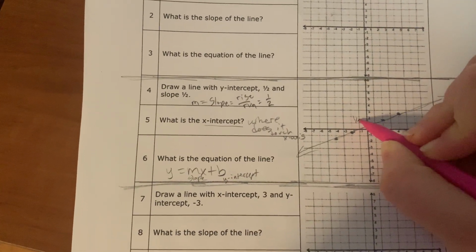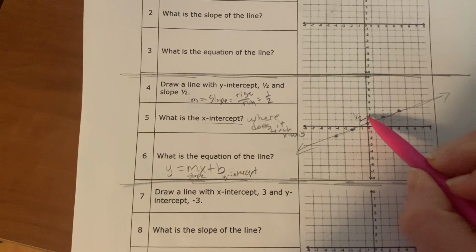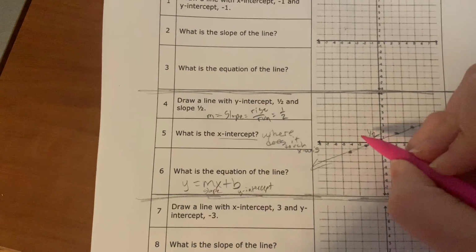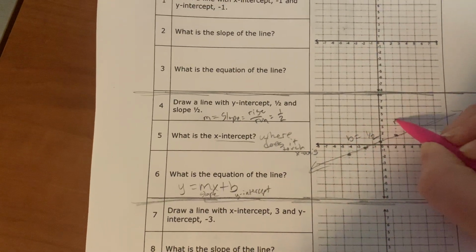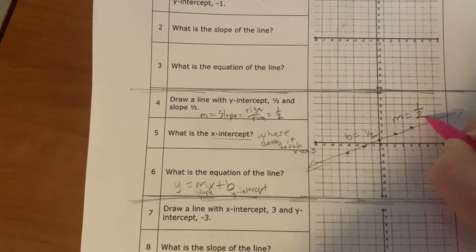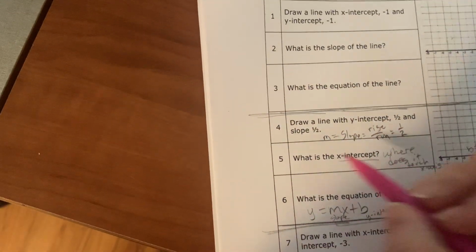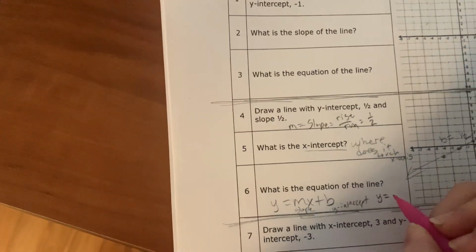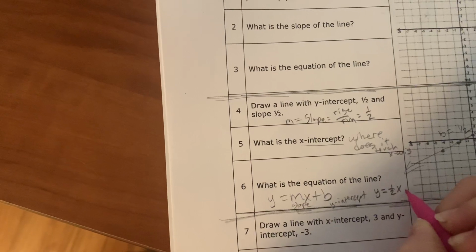Right here at 1/2. And what was my slope? I went up 1 and over 2, so rise over run, I rose 1 and ran 2. So the equation for this line will be y equals 1/2 x plus 1/2.